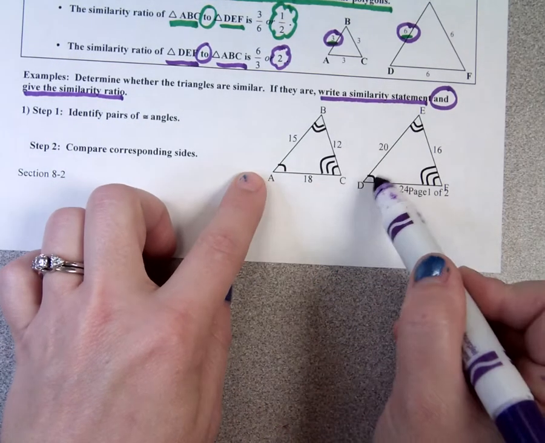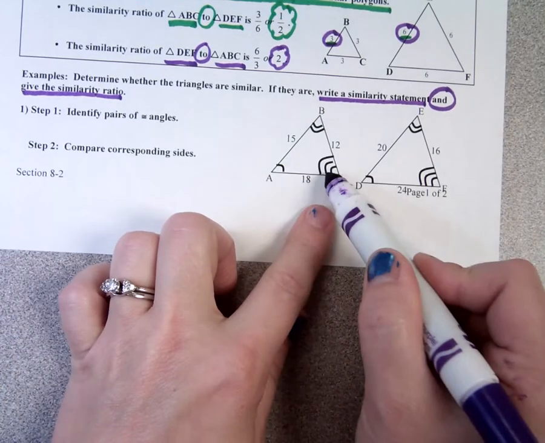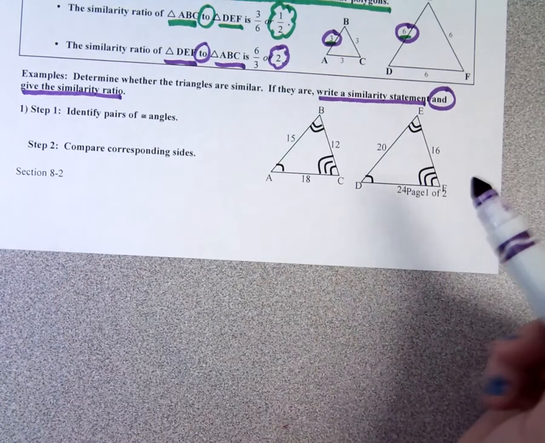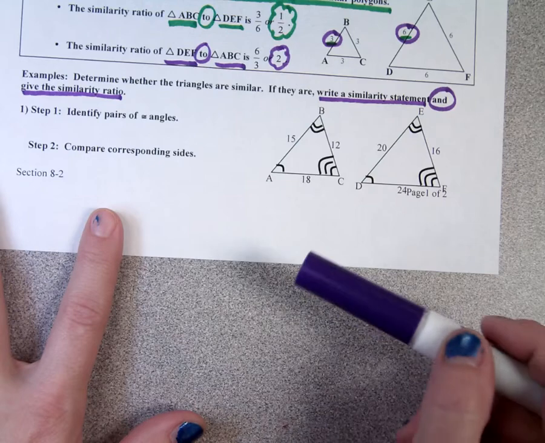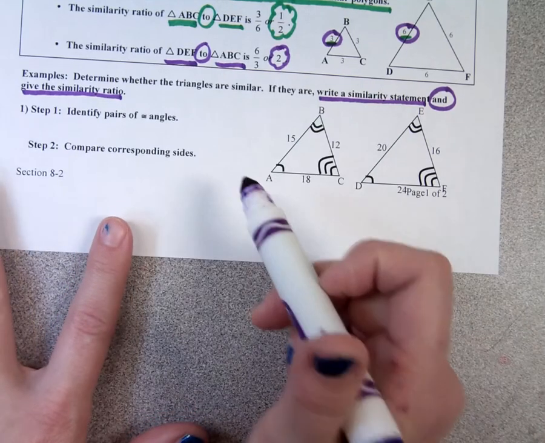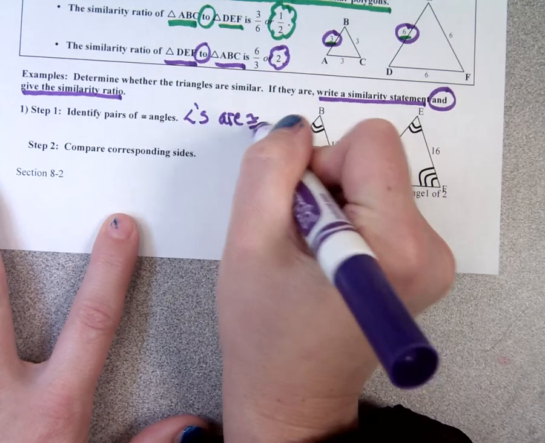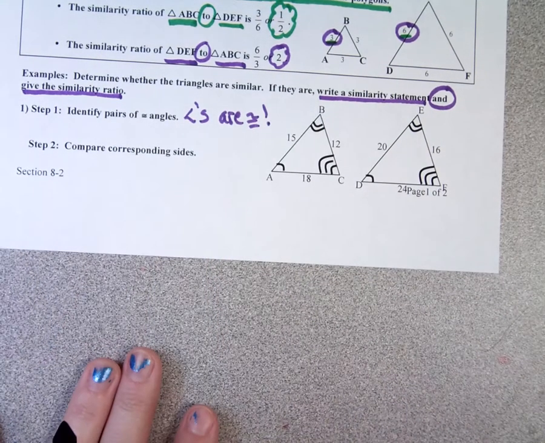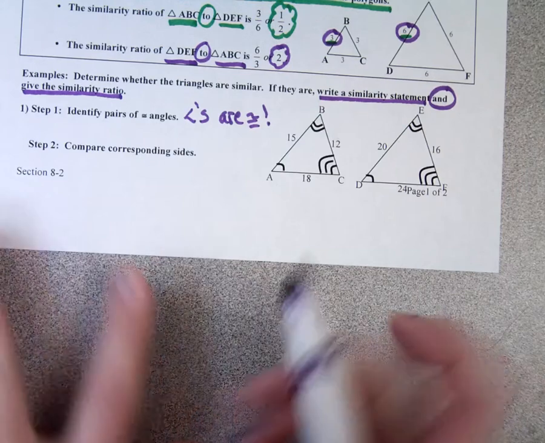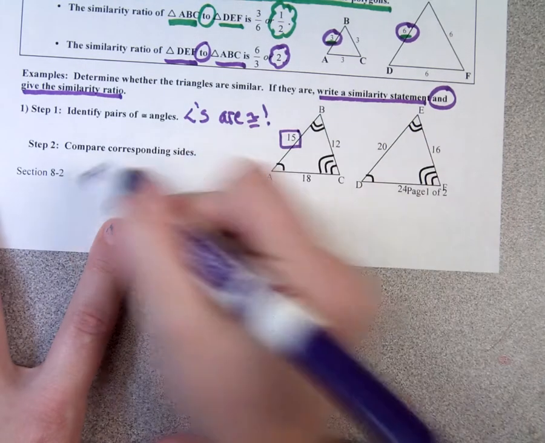So A is congruent to D, B is congruent to E, C is congruent to F. So I do have 3 angles in this one, congruent to 3 angles in this one. So I know that all angles are congruent. So I'm good there. Now I have to check to see if the sides are proportional. So I'm going to start with the 15.